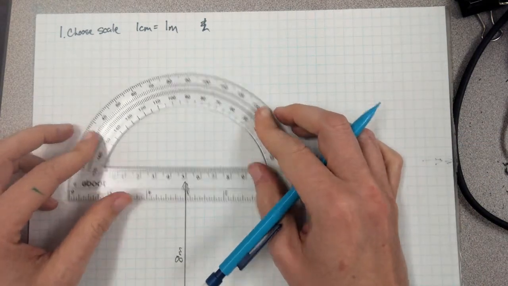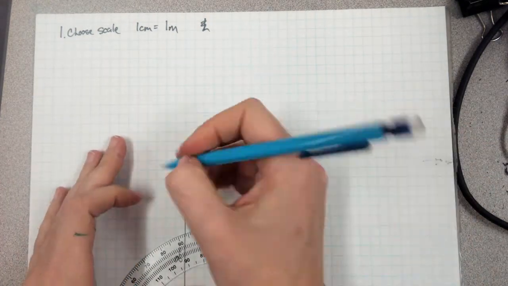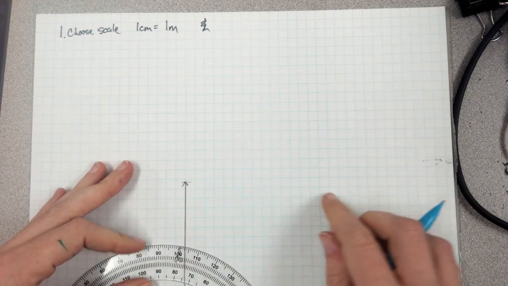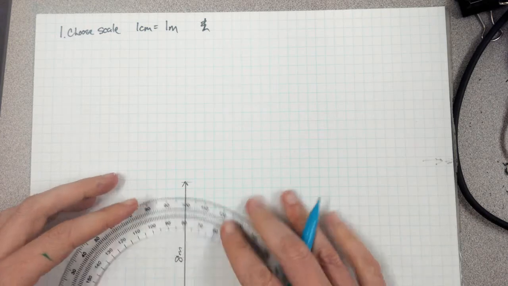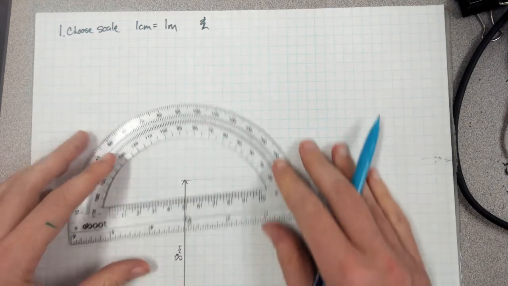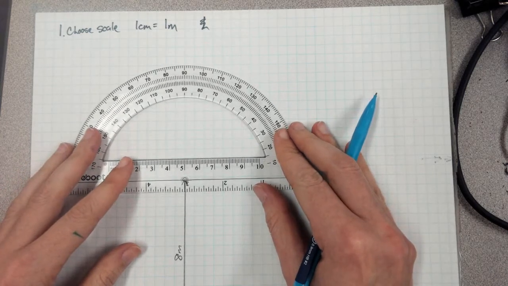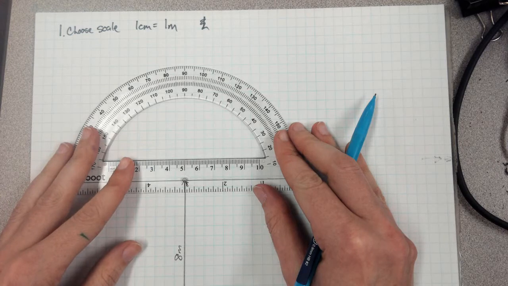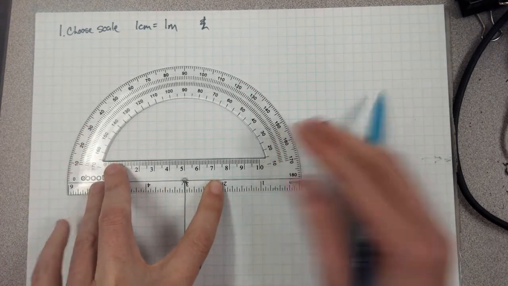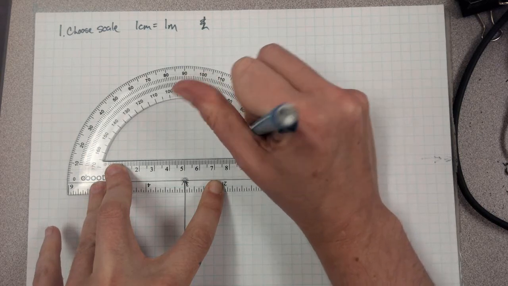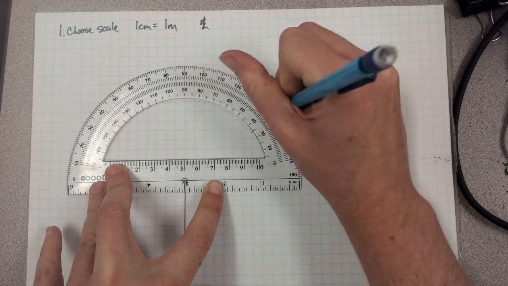Next thing he did was he went at an angle of 35 degrees north of east. So here's east, right? So I have to line up my protractor right there. And 35 degrees is going to be here if we're going north of east.